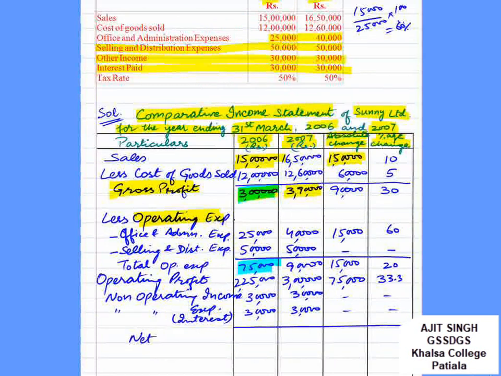The figure of net profit would be the same as that of operating profit, because the items of income and expenditure are the same. It is 2,25,000 and 3 lakhs for the year 2006 and 7. Increases 75,000 and percentage change is 33.3%. This is net profit before tax.